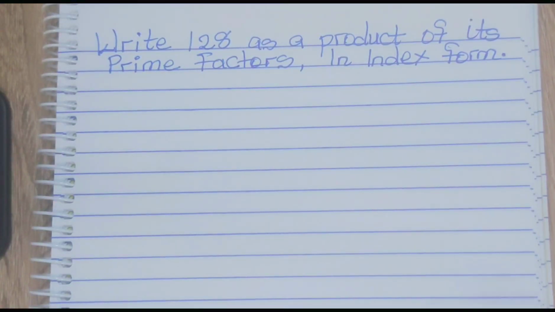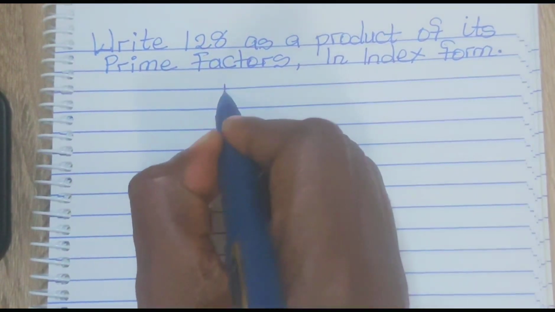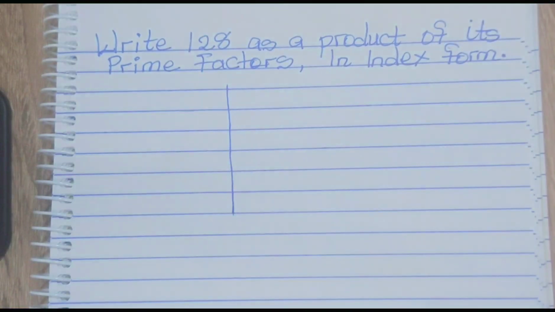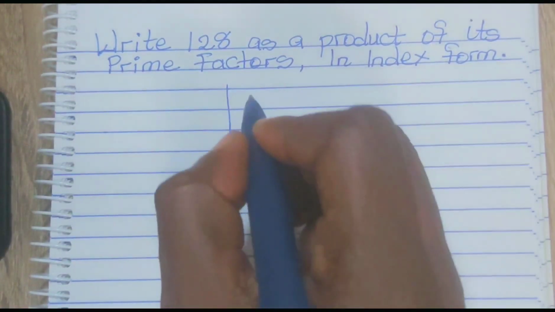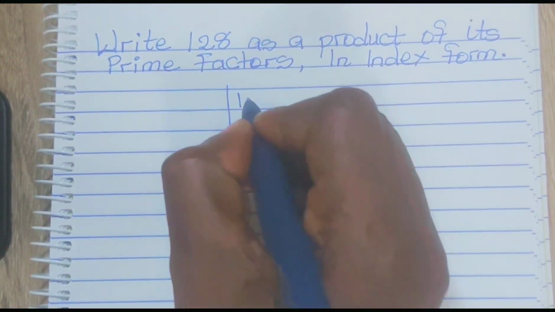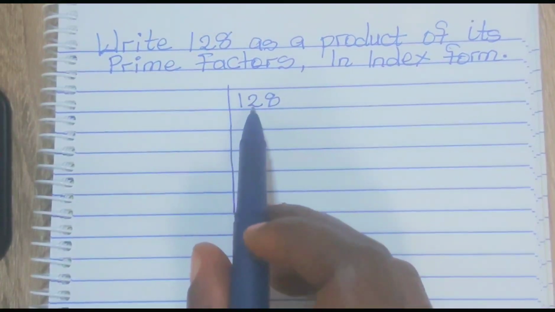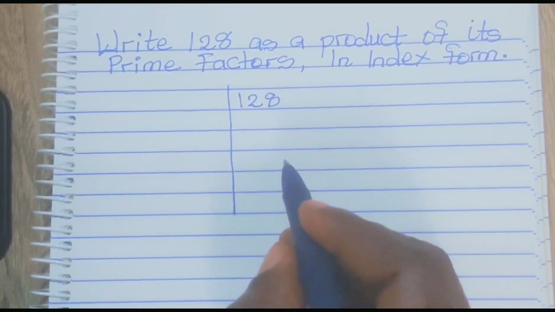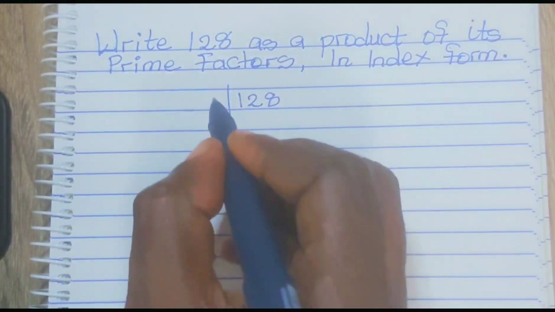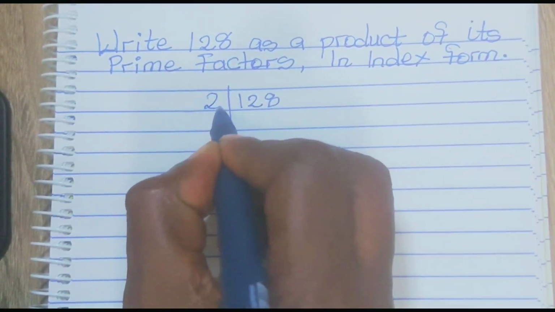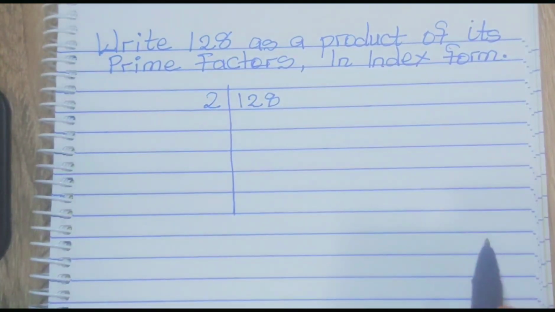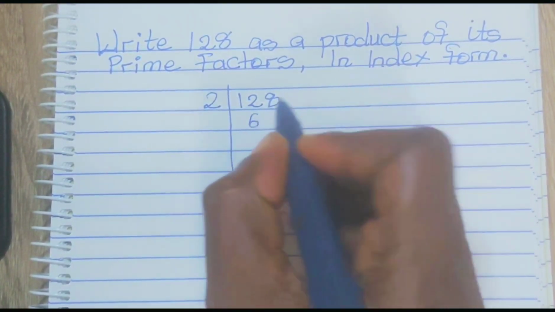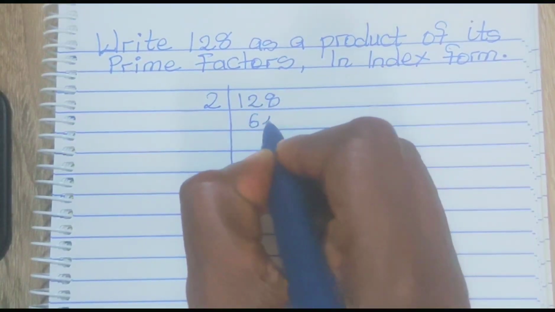The factors you're going to multiply must be prime numbers. How do you do that? You draw a very long line so you can start dividing by prime numbers. To your right, write 128. 128 is an even number, so you can start with 2. 2 can divide 128. 12 divided by 2, 6. 8 divided by 2, 4.